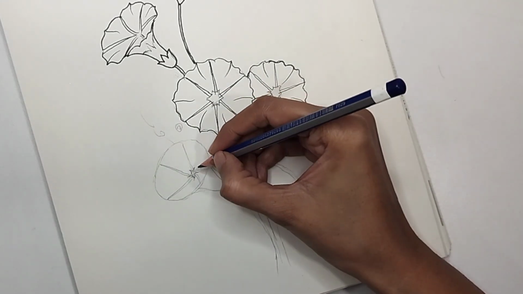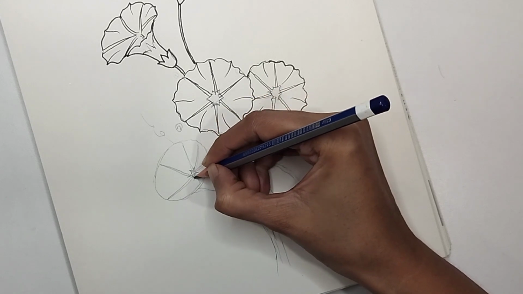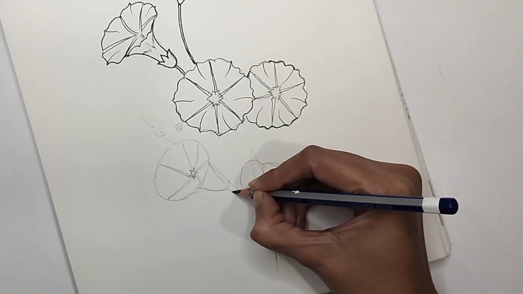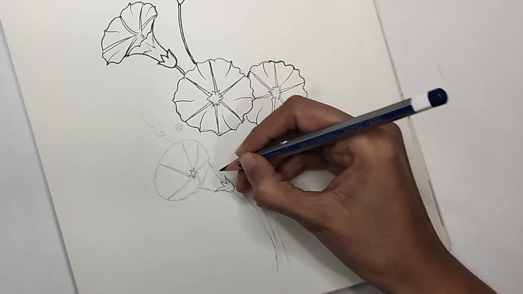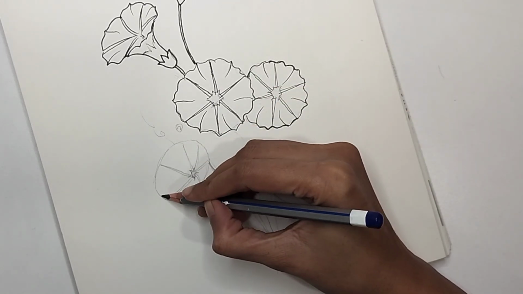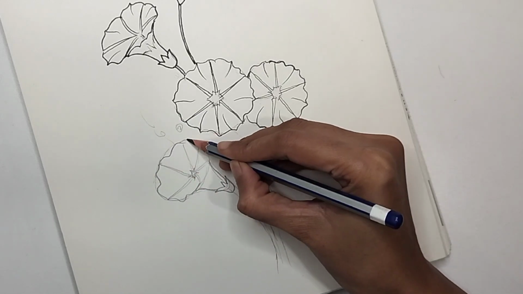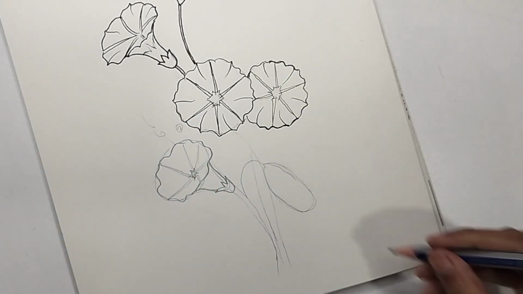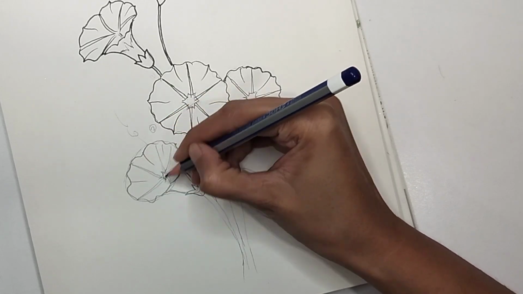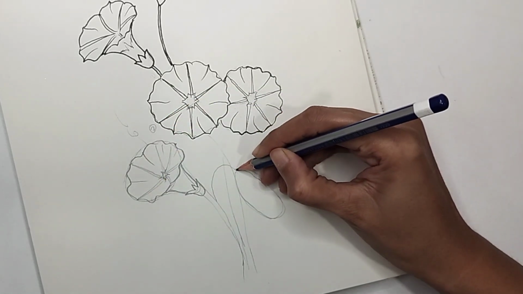So remember, whenever you are trying to create the side perspective, the center should not be in the center, but a little bit more towards the bottom side. And then the rest of the things are similar to what we have done for the normal perspective and side perspective. Wavy pattern around the edge, lines going through the center, and then let's learn the last one.